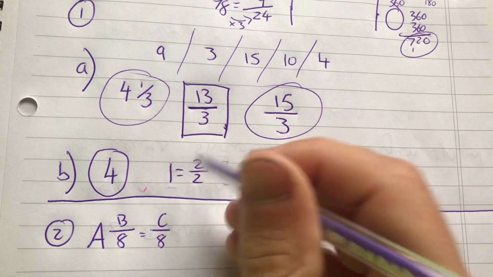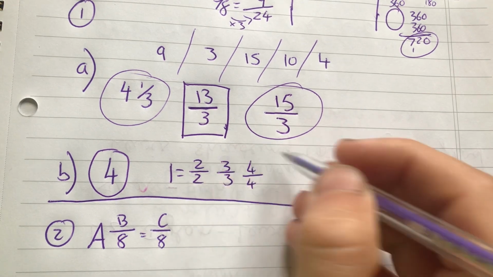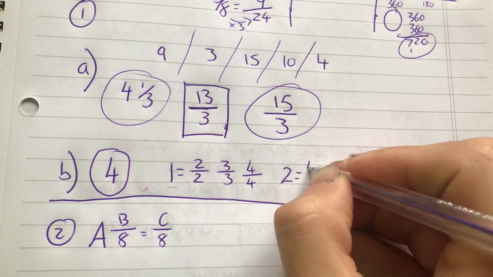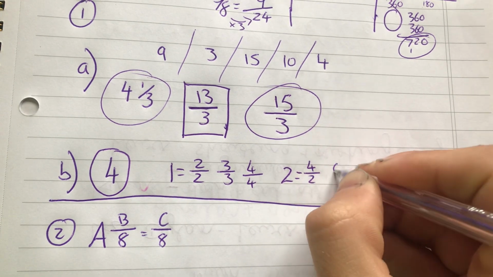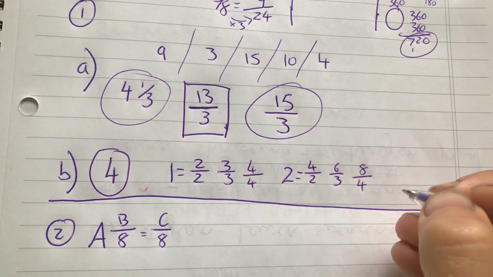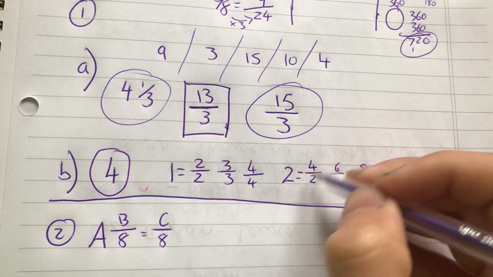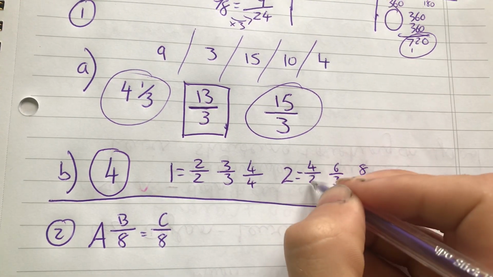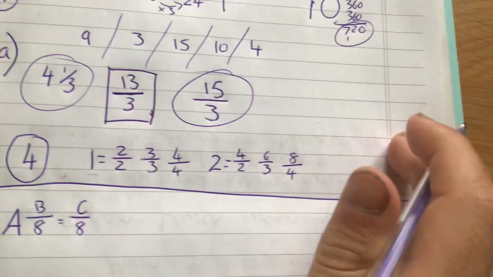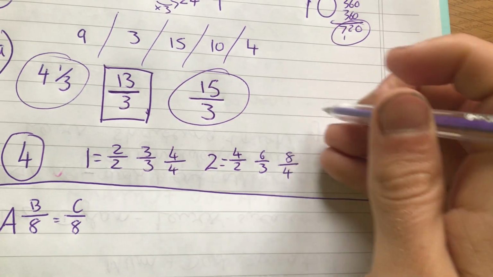Remember, if this was 2, it'd be 4 halves, 6 thirds, 8 quarters. Because you've got 2, you've got double the amount of everything. So it's still in halves, but you've now got 4 of them. Just like yesterday. So we need something that's going to be 4.